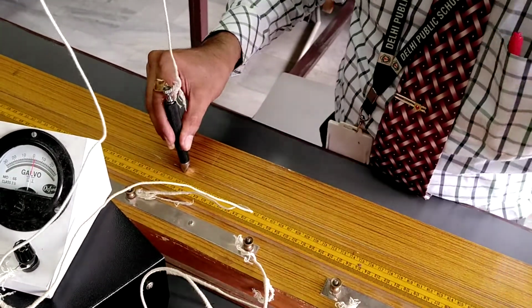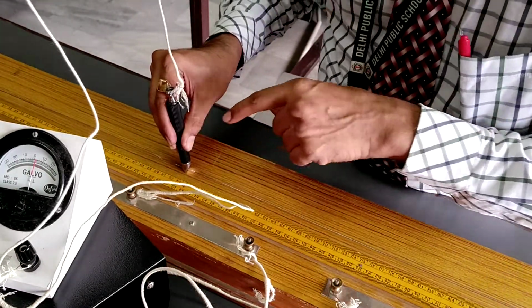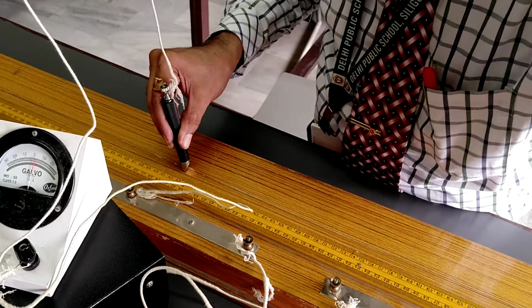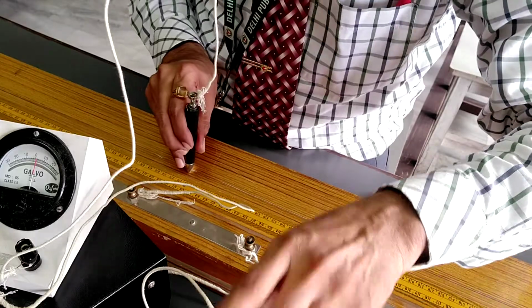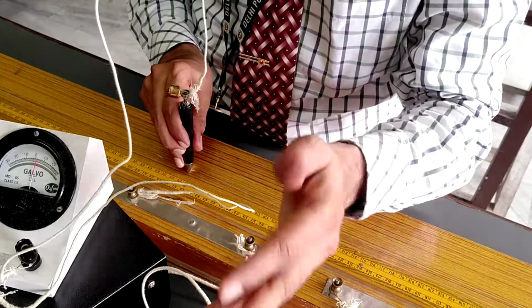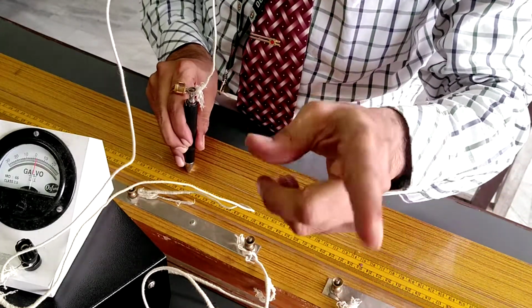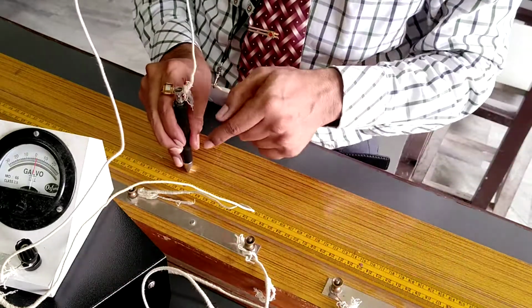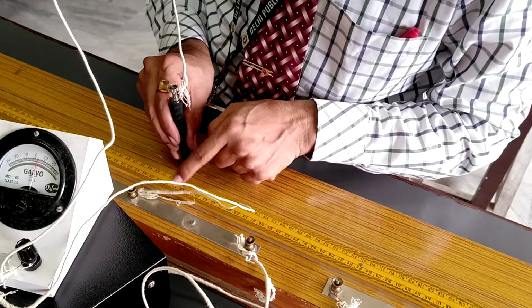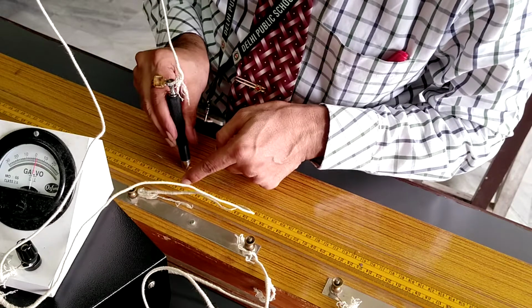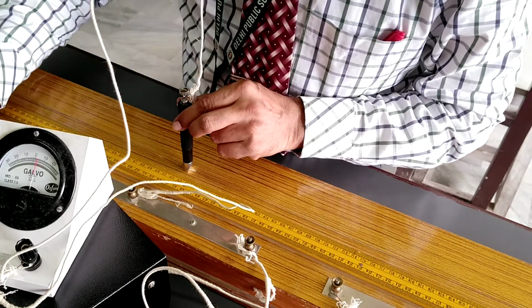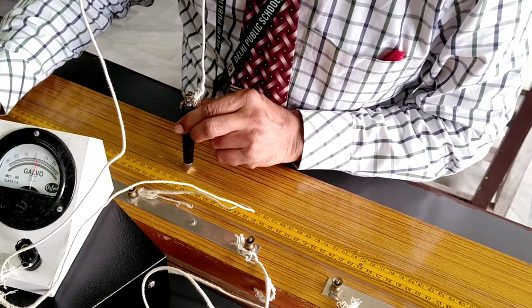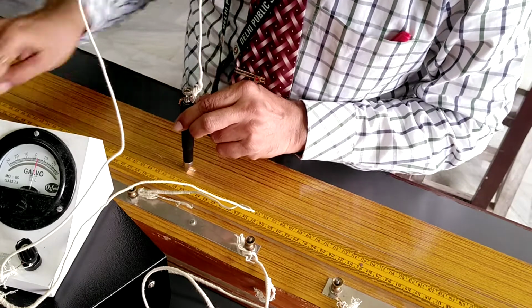The new reading is 47.5 and 52.5. That means while taking the first reading, there was some resistance which was a little bit loose. So the first data was incorrect, now I am again checking. So the new data I am getting is the correct one. It is 47.5 and 52.5. Okay. So for 2 ohm, the data is 47.5 and 52.5.